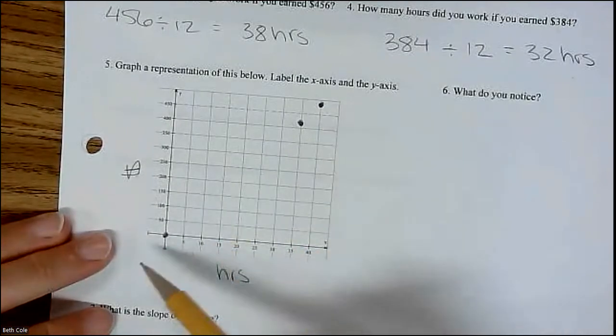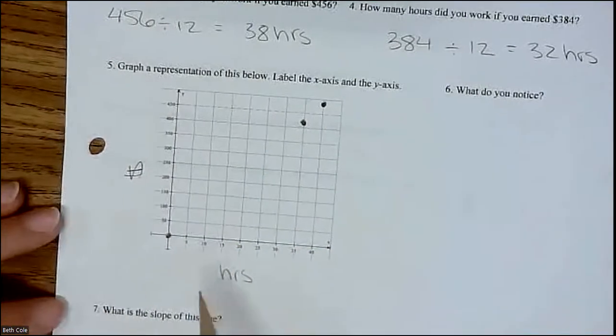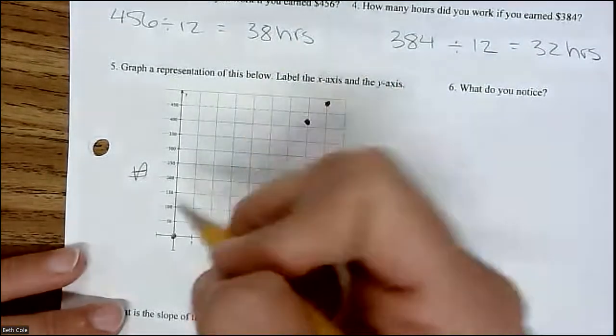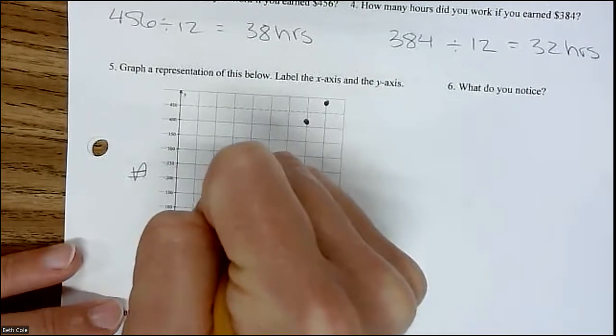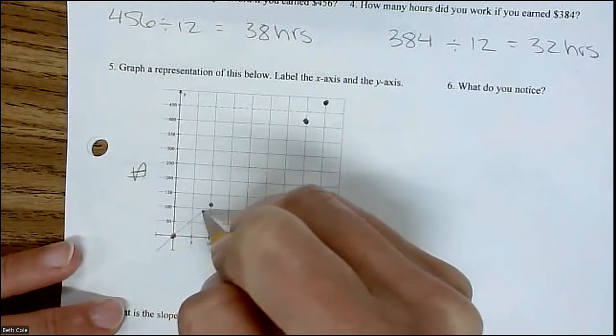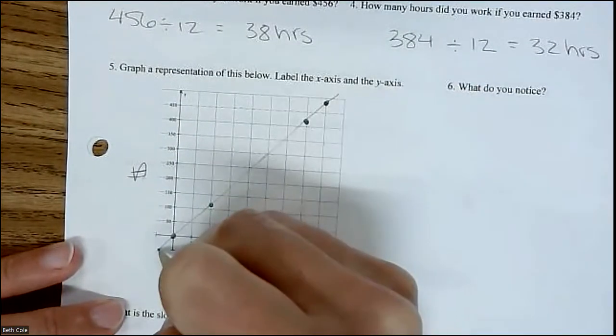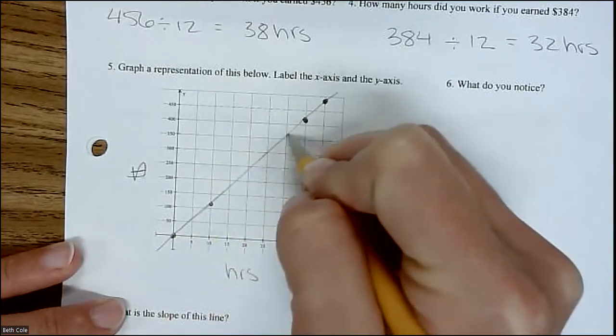You can just connect them. You could do a few more if you want. For example, if you work 10 hours, because that's an easy one to do in your head. If you work 10 hours, how much money? It would be 120. So you can plot a few more if you want. But honestly, even if you only have 2 points, that's enough to draw a line. You just connect those 2 points. So at a minimum, you really only need 2 points.